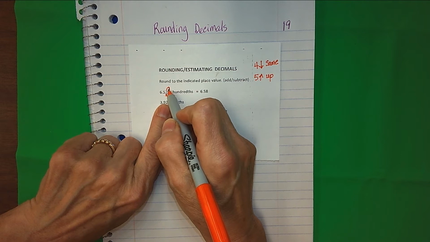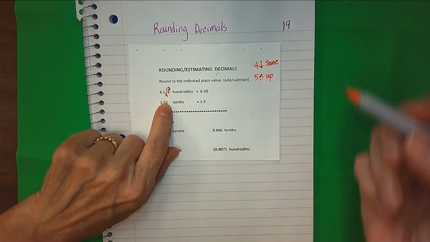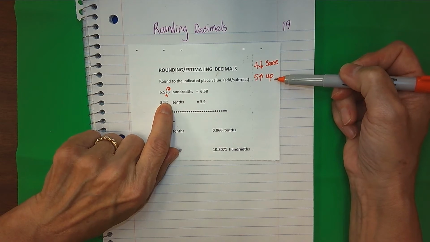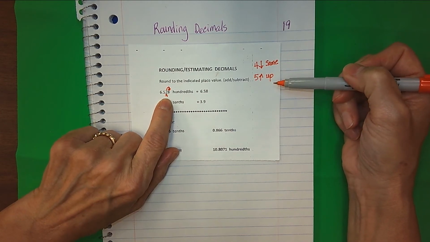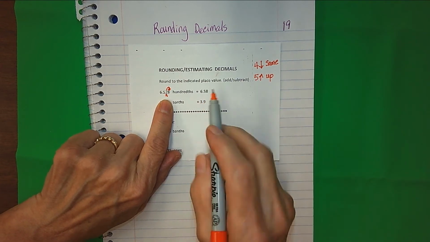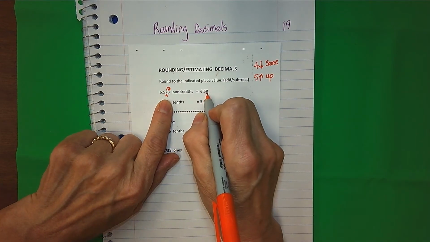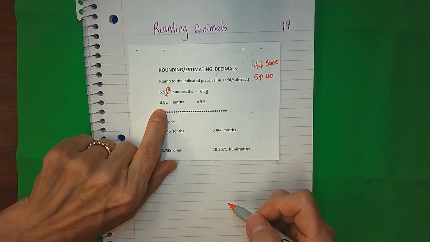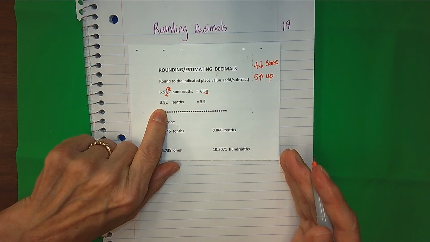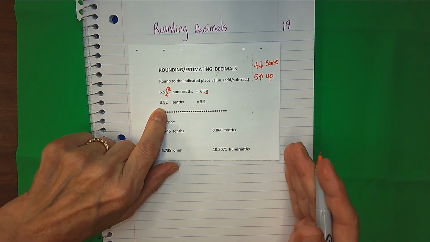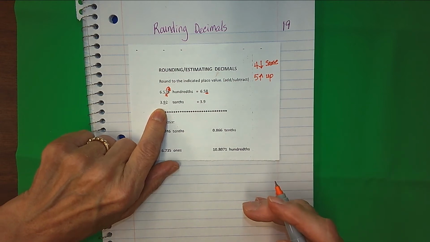The number behind it happens to be an 8. So we look over here at our chart, and our chart says that if it's 5 or above, we round up. It means we bump the 7 up to an 8. And so we've done that for you over here. We've bumped that 7 up to an 8. And then notice that we've dropped the numbers behind it. If it were whole numbers, we'd fill all of those numbers behind the place value that we're rounding to with zeros. But for decimals, we can just drop those off. We don't need those anymore for rounding.